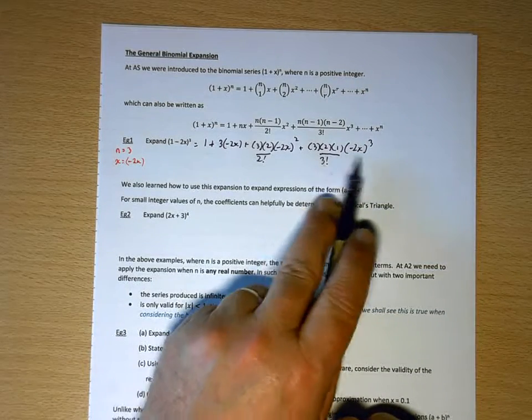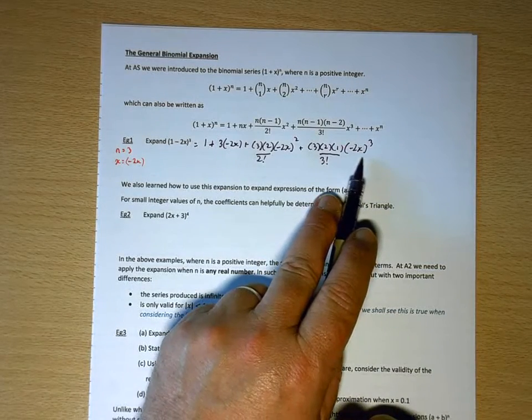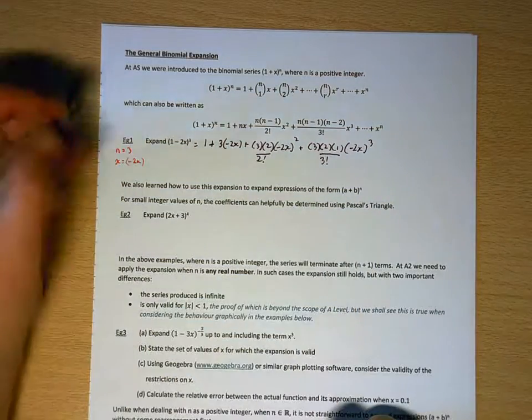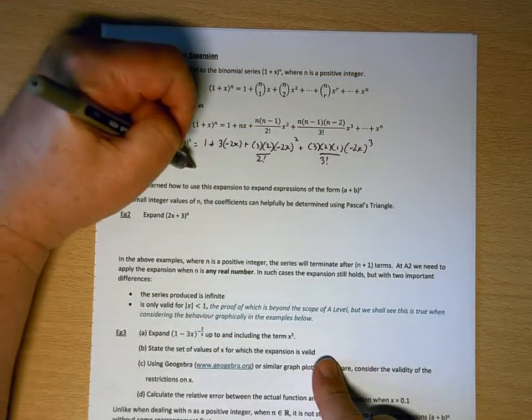And as you see, that will then terminate at that point. So we can simplify that further.